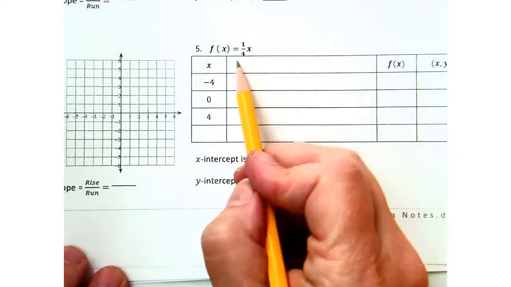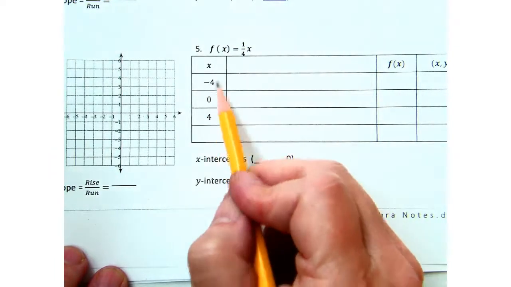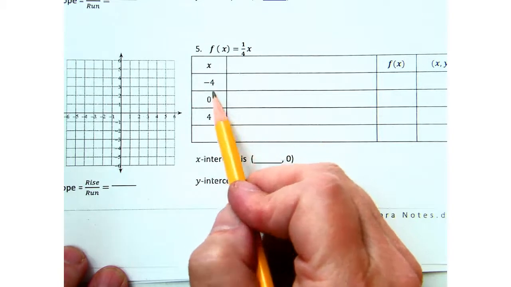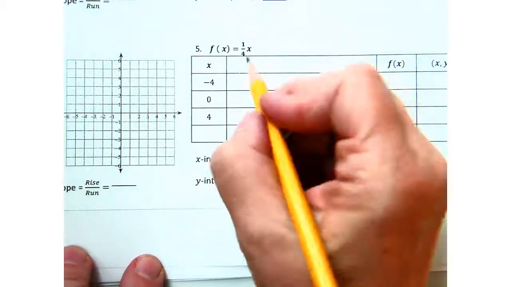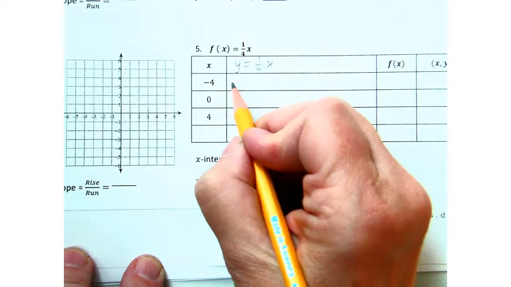Example 5. Y equals 1/4 times x. This is the first time we're going to use different numbers for x. Instead of -1, 0, and 1, we're going to choose -4, 0, and 4. The reason is we're going to choose the denominator of the fraction that's the coefficient of x. We do this because when we multiply the fraction times its denominator, we will get a whole number answer, thus giving us an easier point to graph.